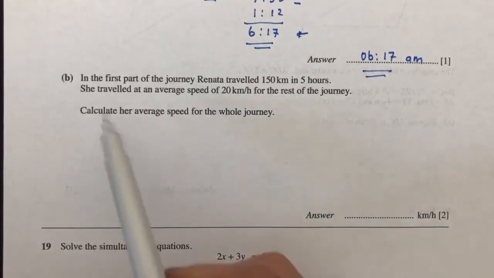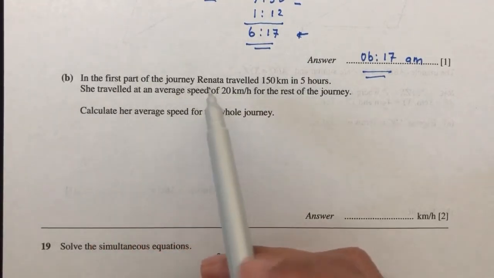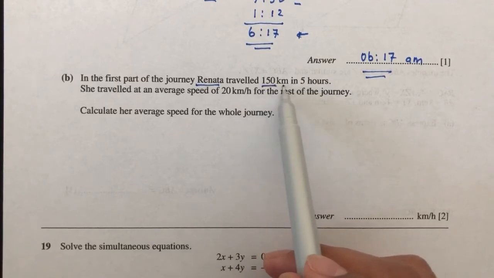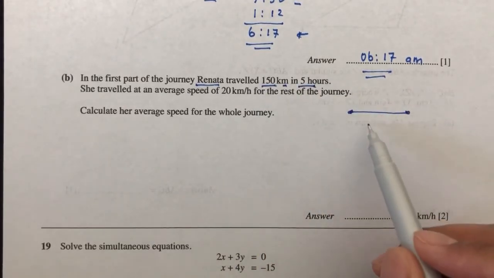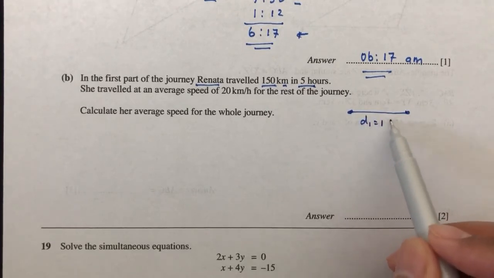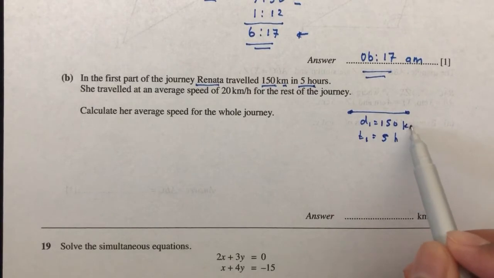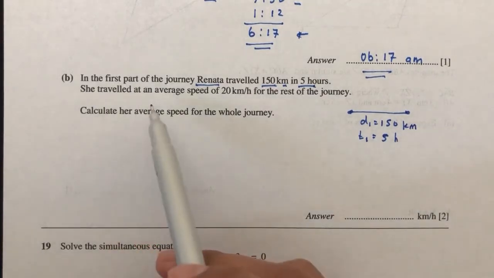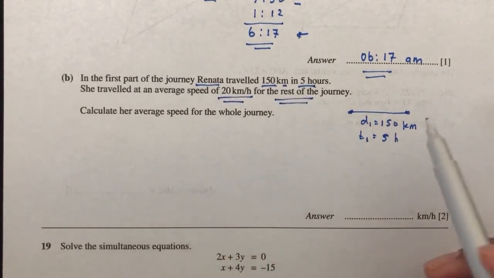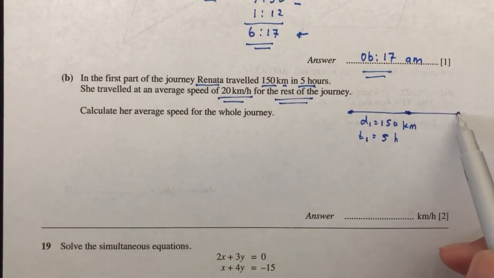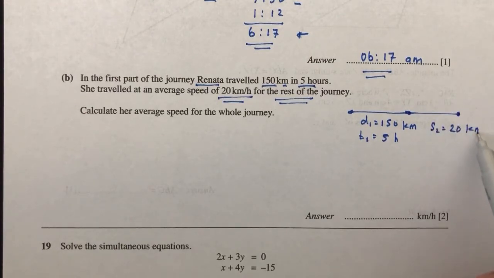Part B. Find the average speed for the whole journey. In the first part of the journey, Renata traveled 150 kilometers in 5 hours. So the first part is distance 1 is 150, time 1 is 5 hours. She traveled at an average speed of 20 kilometers per hour for the rest of the journey.